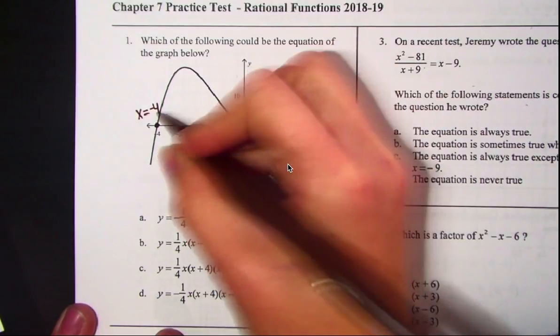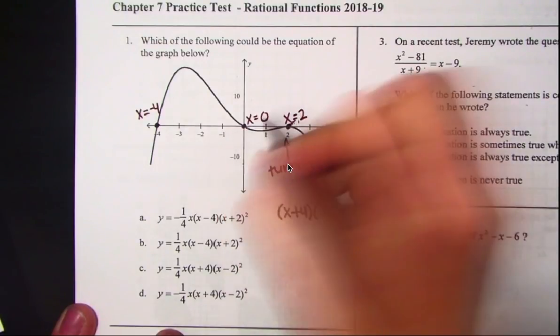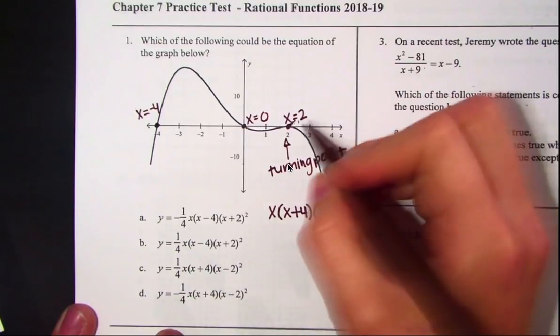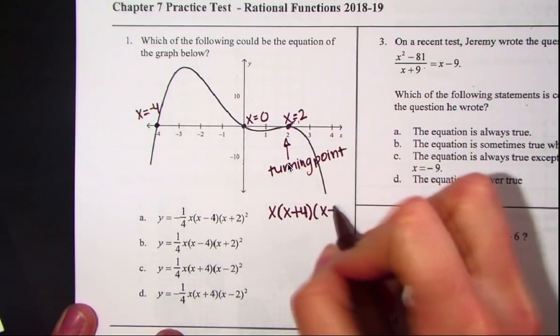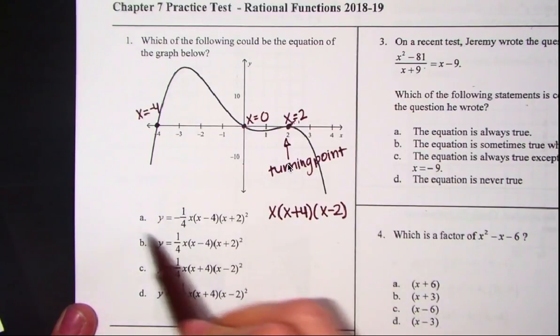So x equals -4 is going to be x plus 4. X equals 0 is just x, so we can actually write that out in front. And then x equals 2 is x minus 2. So I can already eliminate some answers.